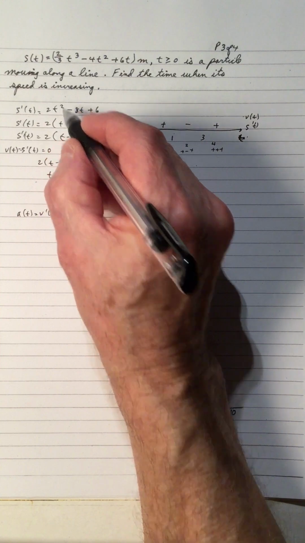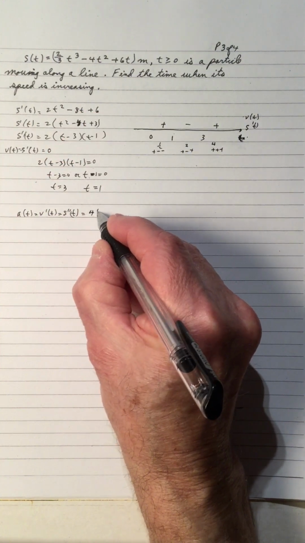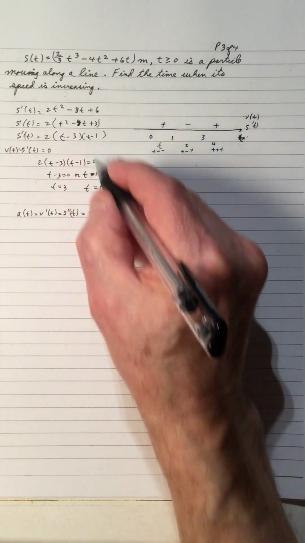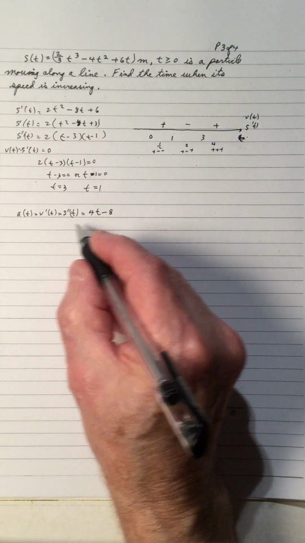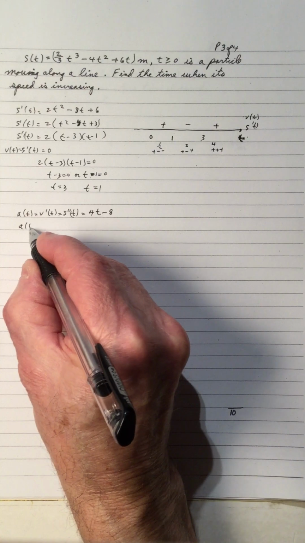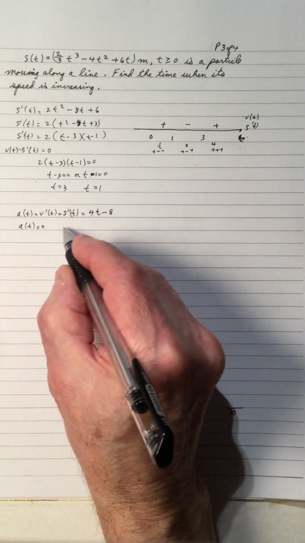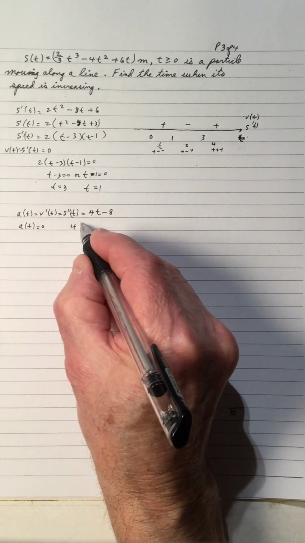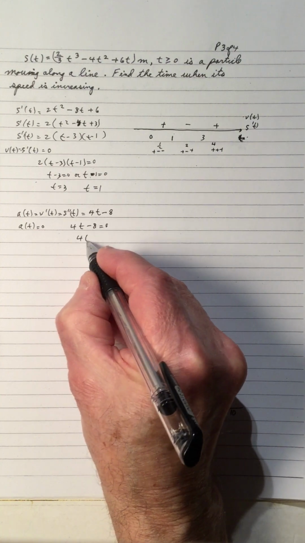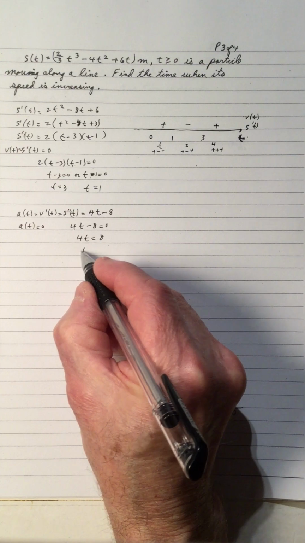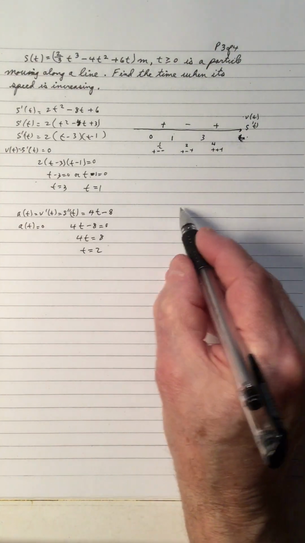So 2t squared, the derivative is 4t. The derivative of negative 8t is negative 8. The derivative of 6 is 0. And so we have the acceleration, double prime, equal to 0. So 4t minus 8 is equal to 0, 4t is equal to 8, divide by 4, t is equal to 2.